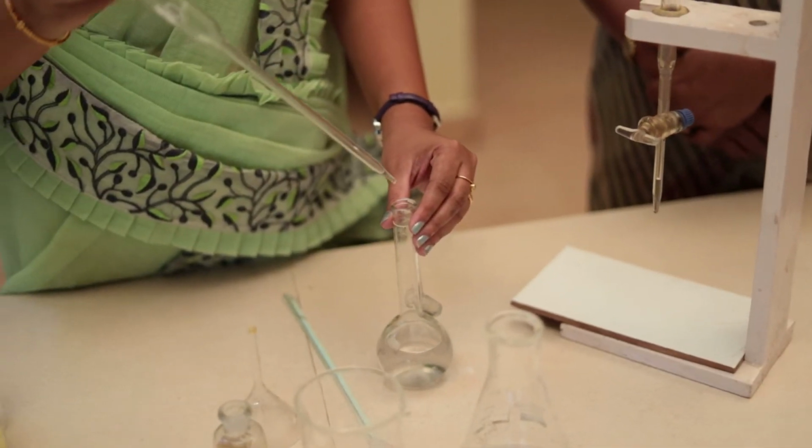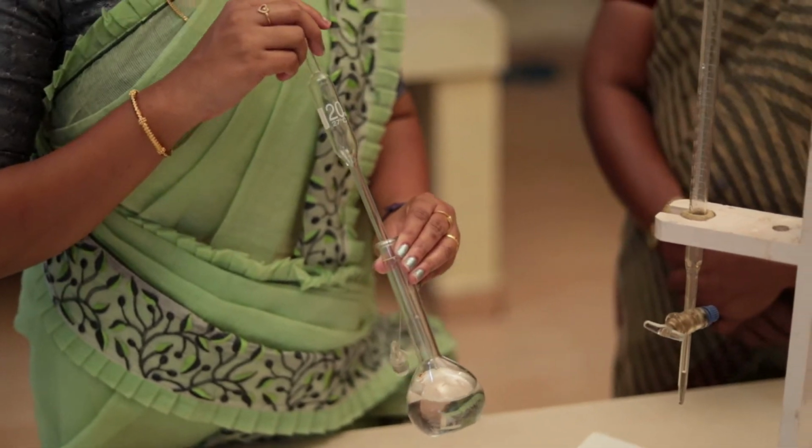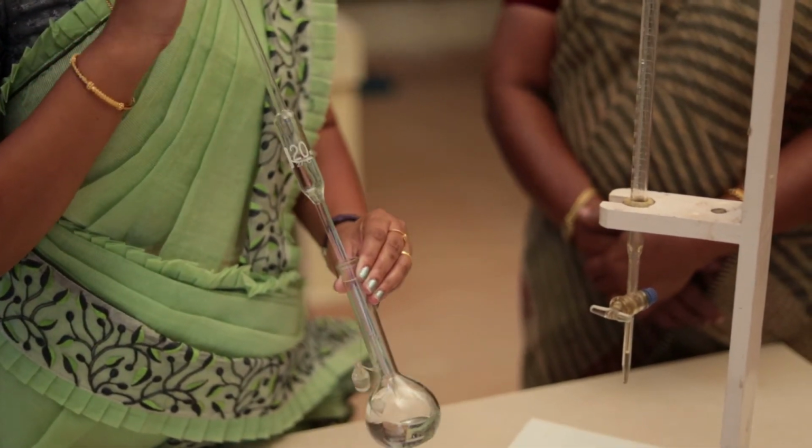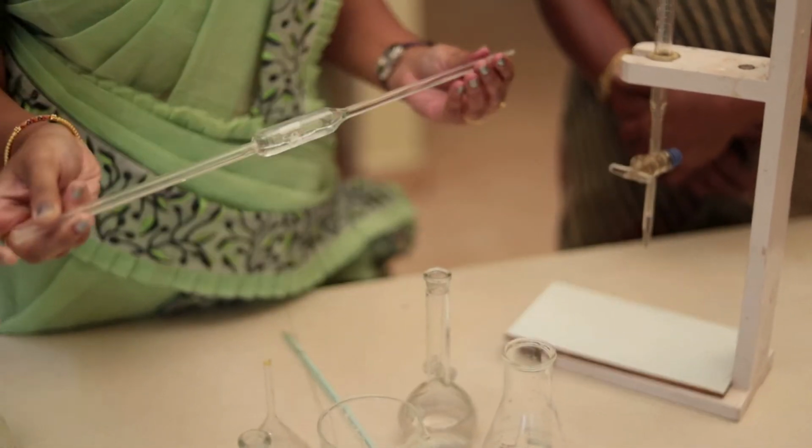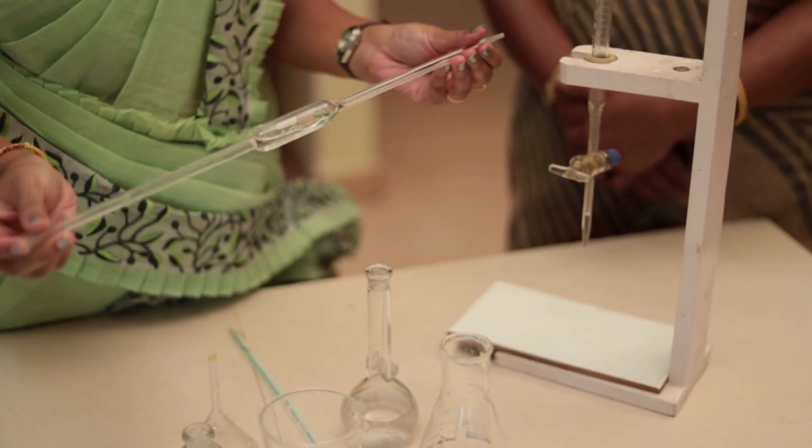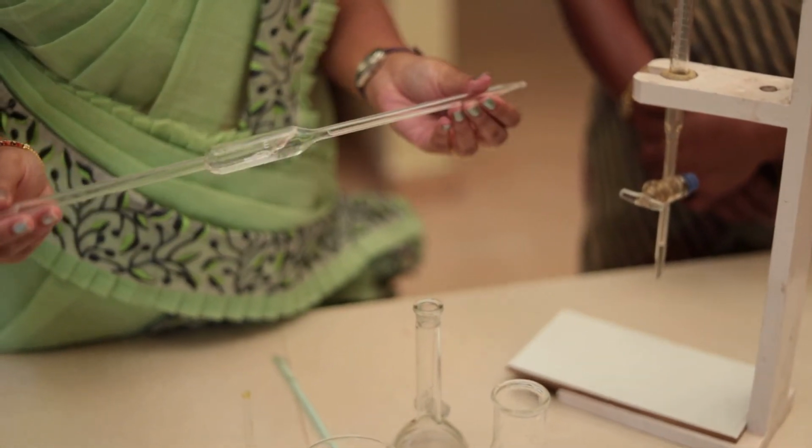The pipette is rinsed with sodium hydroxide from the standard flask. Pipette is also rinsed 2 times.